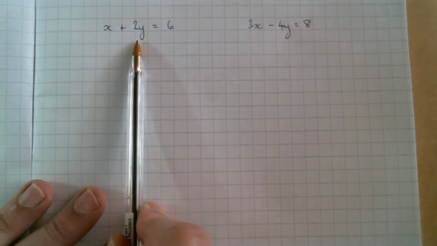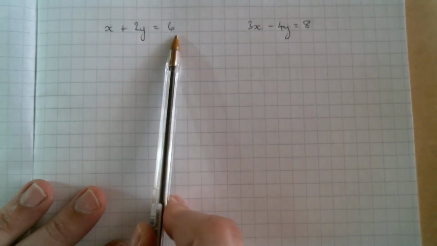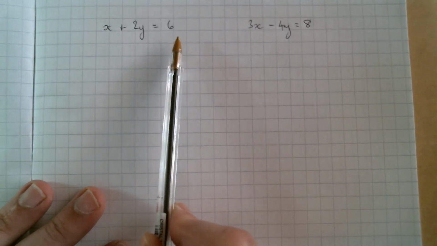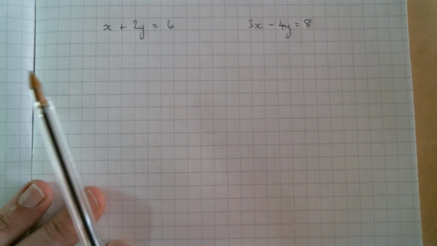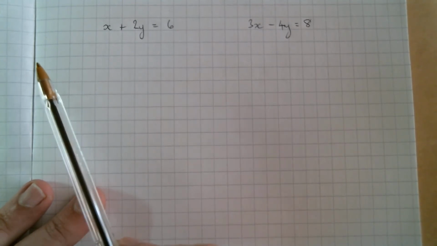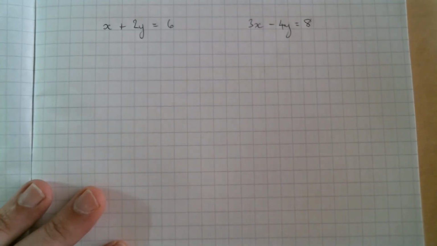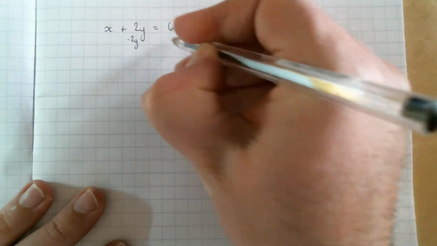Over here, we have an option. We could make y the subject here. Take x off each side, so that 2y equals 6 minus x, and then divide through by 2. But again, we're left with a fraction. Now that's not an insurmountable problem, but if we can avoid fractions, we'll probably make our life a lot easier. And so for all of those reasons, I'm going to rearrange this and make x the subject.